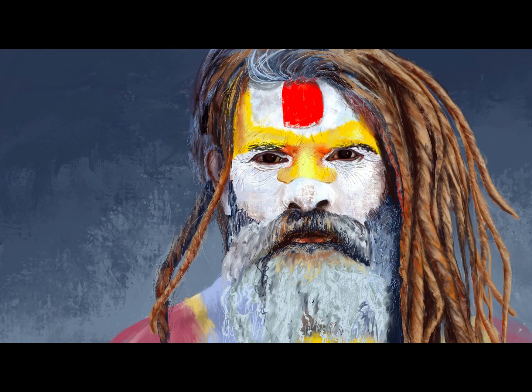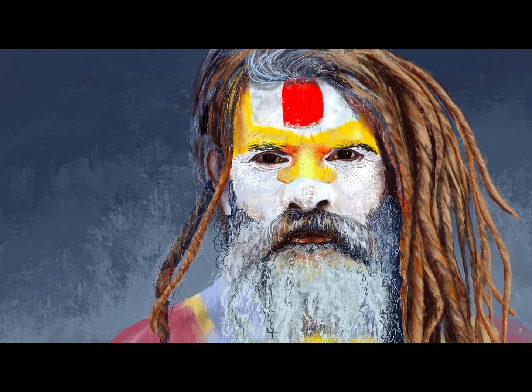Okay, take time for the little details in the beard, the squiggly lines and the messiness of the beard. That's so important to make it look realistic as well. And we're coming up on the finished product.